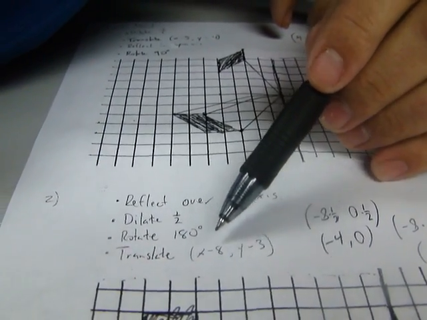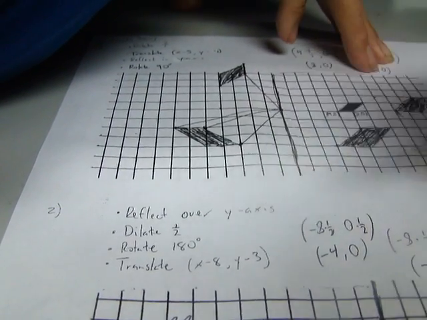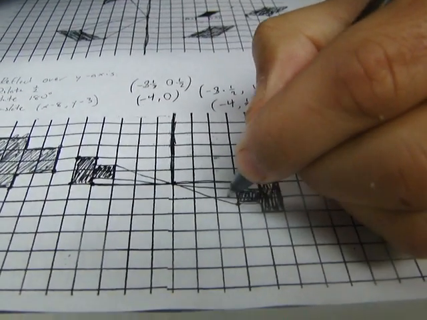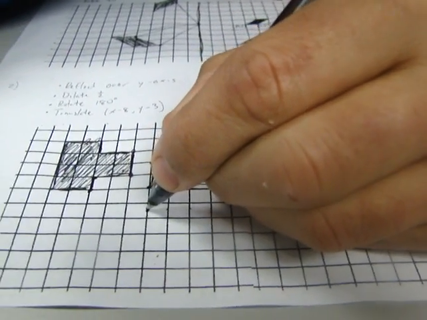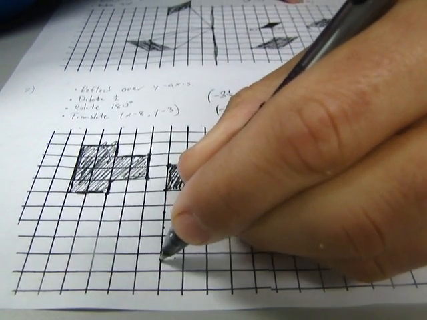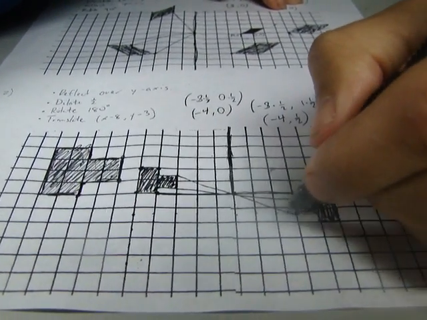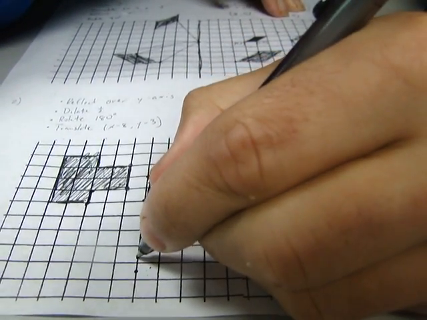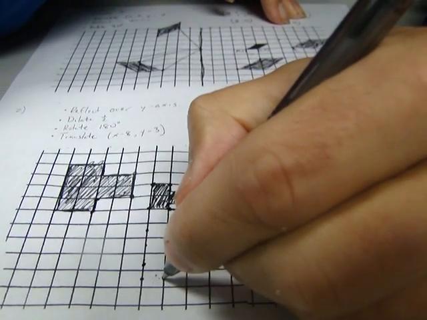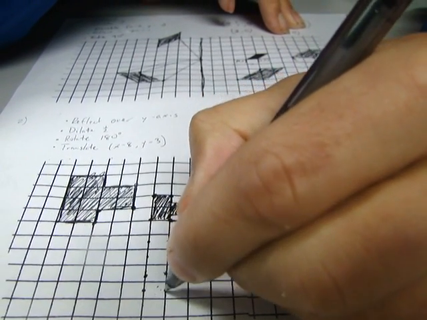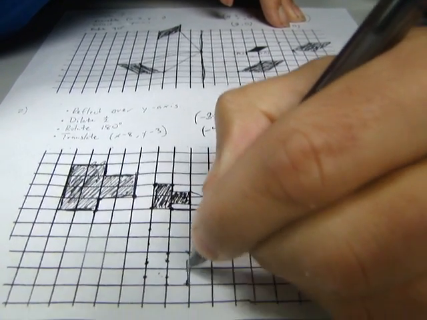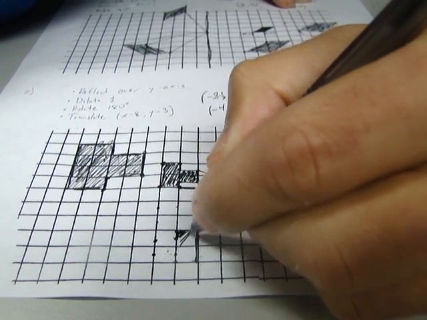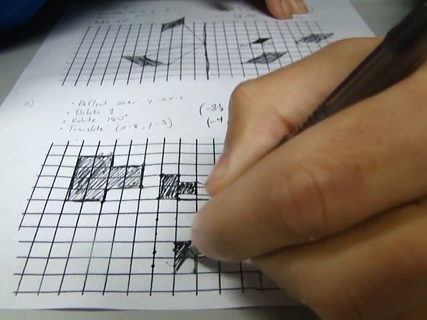So x minus 8 means 8 to the left, y minus 3 means 3 down. So we'll take this one, 8 to the left, 1, 2, 3, 4, 5, 6, 7, 8, and 3 down is 1, 2, 3. So we've got this point moving to right here. So I can just construct the rest of the drawing based on the shape. Remember, in a translation, the direction and size do not change. So we've got this translation.